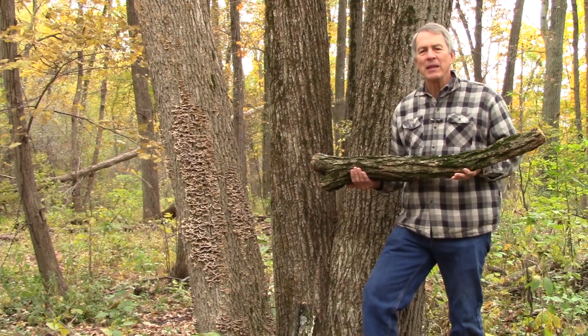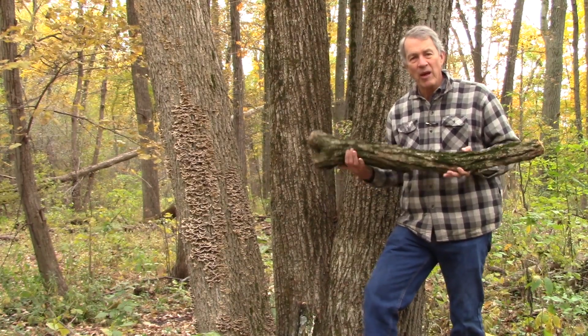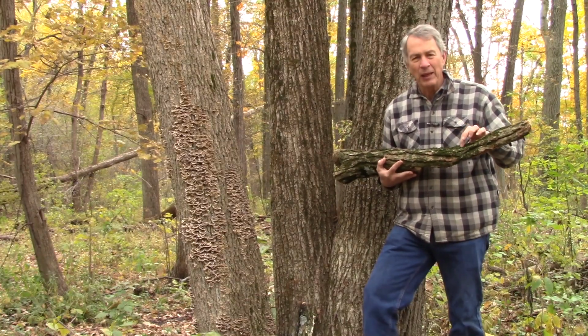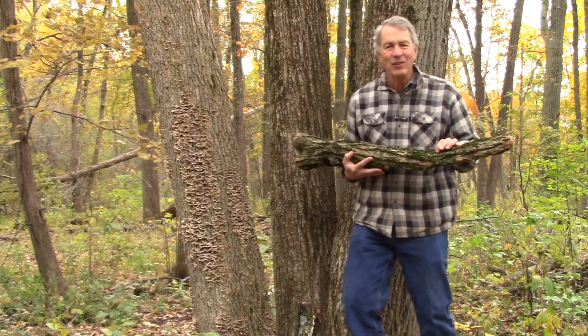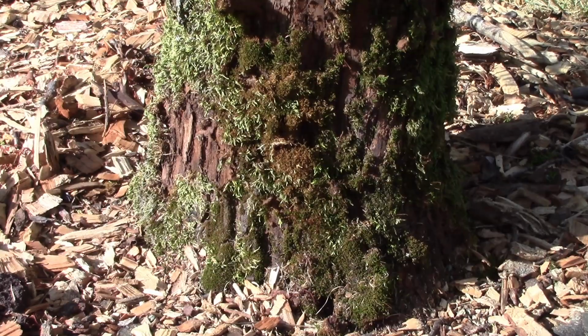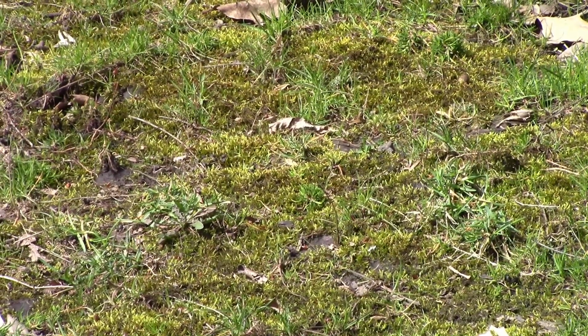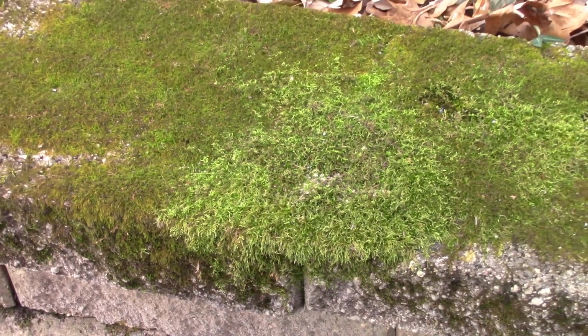Let's talk about the three things that are commonly found growing on tree trunks and tree branches. First, we have moss. Moss is a plant. It reproduces by single-celled spores. It has structures that mimic stems, roots, and leaves, and it grows any place that is shady and damp. It can grow on tree trunks, on the ground, on rocks, on buildings, any place that stays shady and damp.